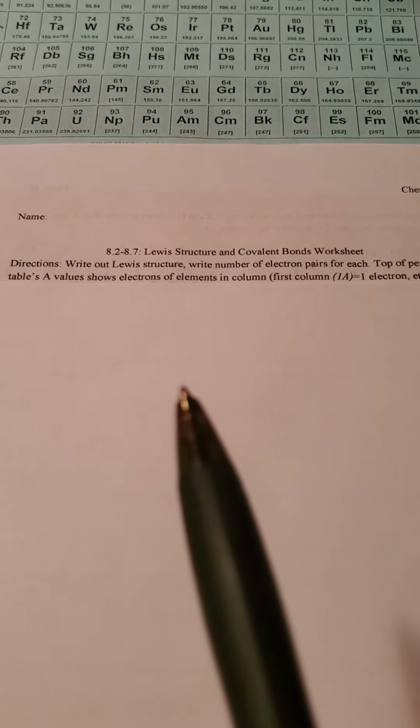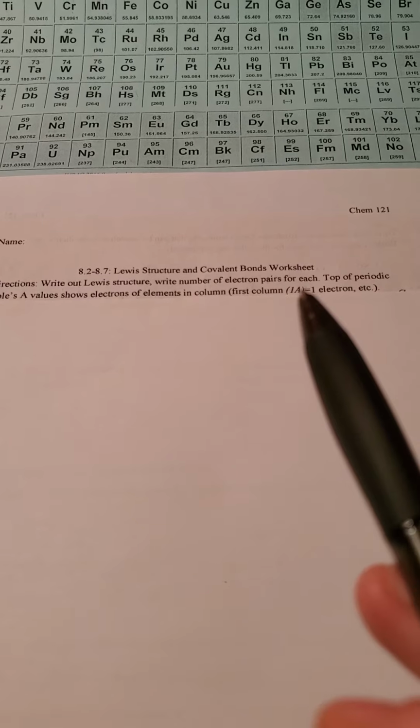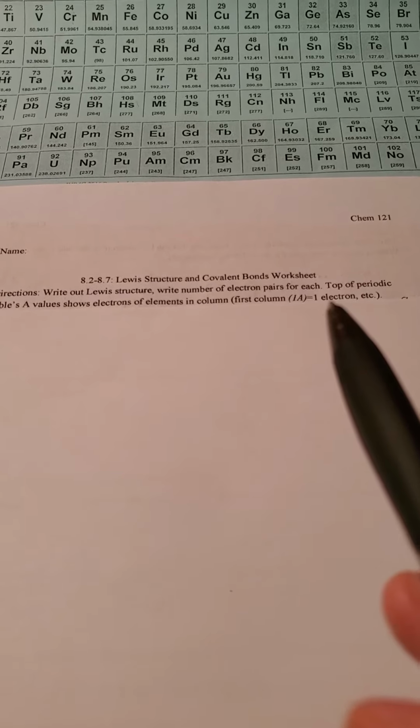So for the first set of directions, we're going to learn how to write out a Lewis structure, where we write out the number of electron pairs for each of the compounds given.